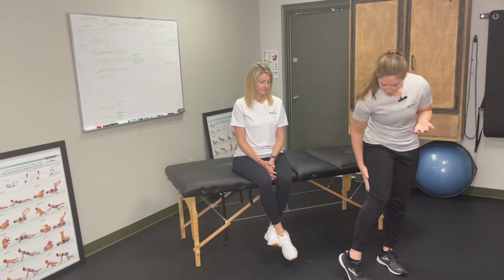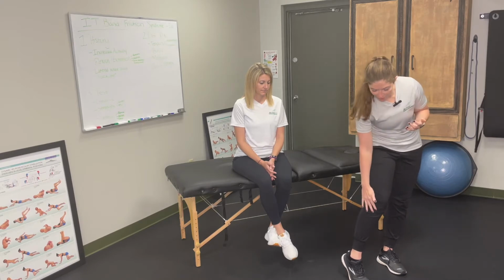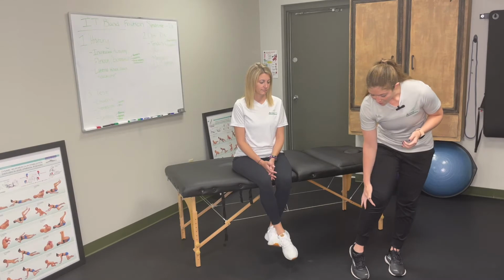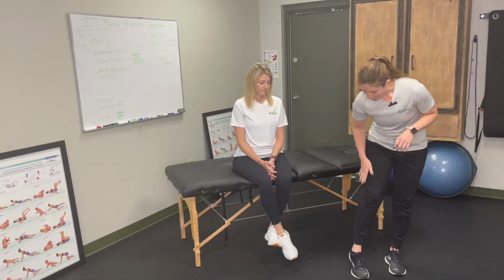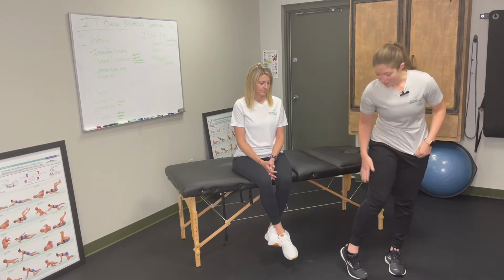So after we get our history, then we start to think, what structures do we need to rule out here? On the outside of our knee, we have hamstrings that run through here and attach. We have quads that run through and attach on the outside of our knee here. We also have our lateral meniscus that we need to rule out, as well as our lateral collateral ligament, or LCL, that some may call it here. So once we rule out those structures, or keep that in mind, now we go to our testing to rule those out and see if we can test for IT band friction syndrome.